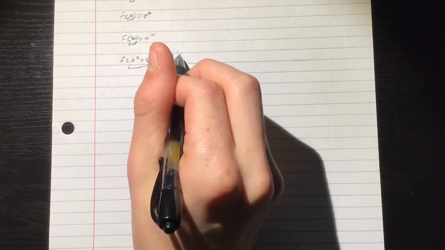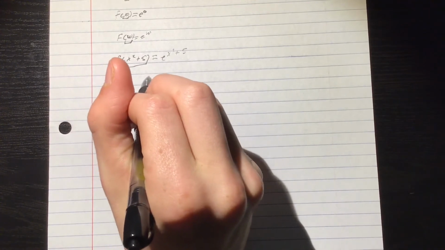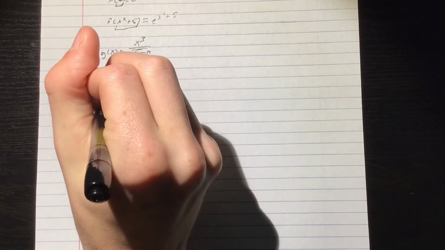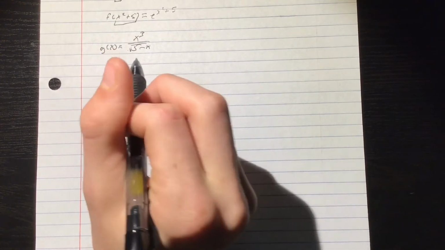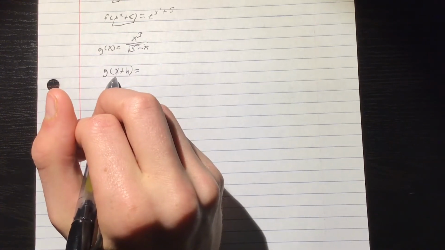So it's kind of like a Where's Waldo? With e to the x, it's easy to find where all the x's are, but if I had a weirder function like x cubed over root 5 minus x as g of x, let's call it. If I wanted to find g of, let's just say, x plus h, what would that be? Now you just have to look and find where all the x's are, and wherever you find an x, you just replace the whole x with what's in the parentheses.